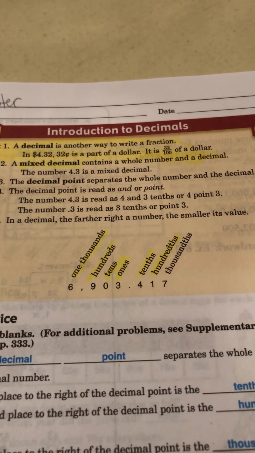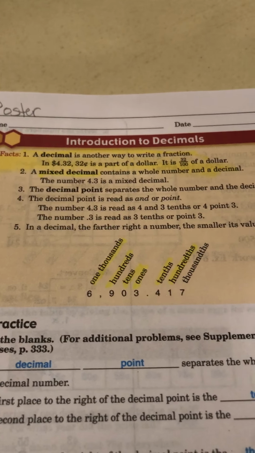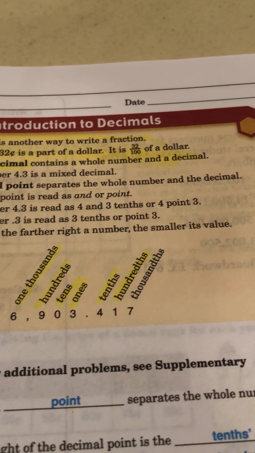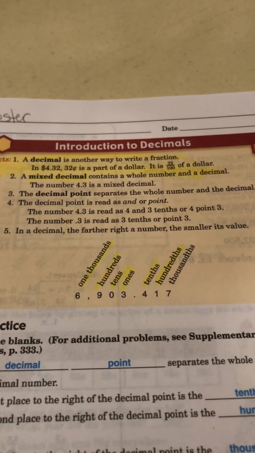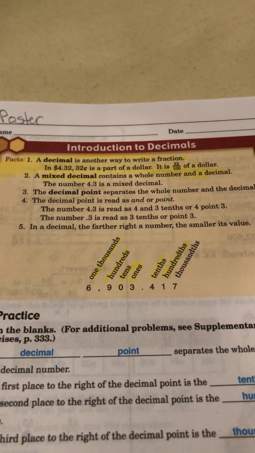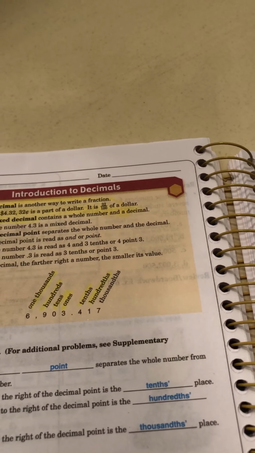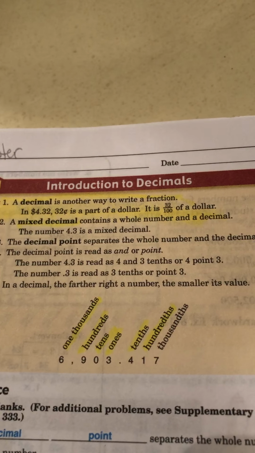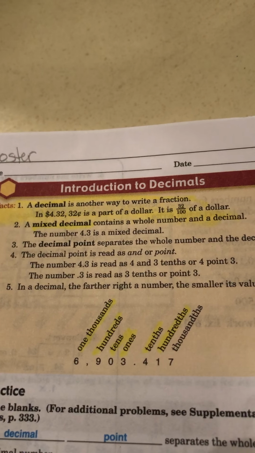Okay, let's continue on. The decimal point separates the whole number and the decimal. Okay, and the decimal point is read, sorry, I'm having a hard time saying this, is read as 4 and 3 tenths or 4.3.